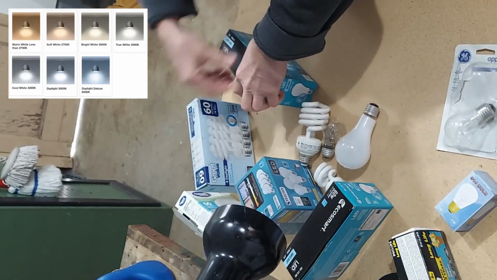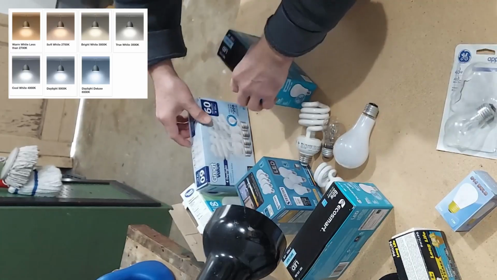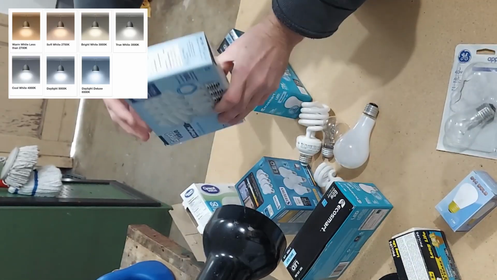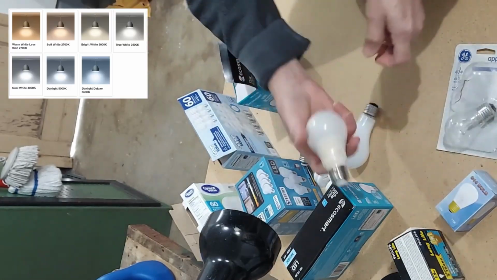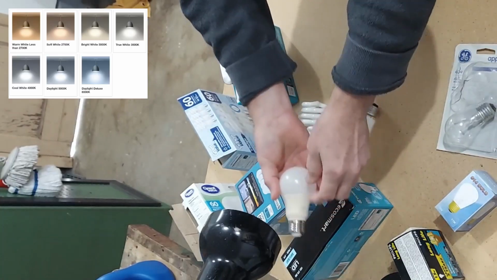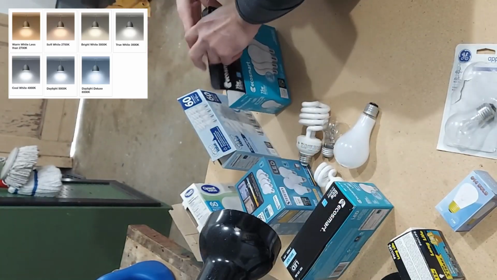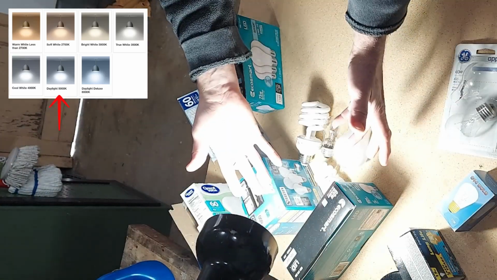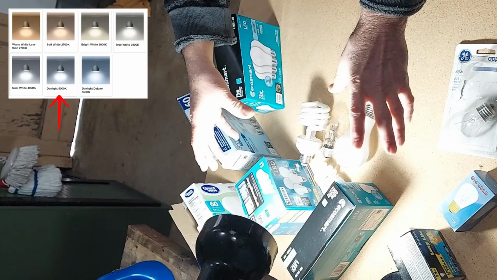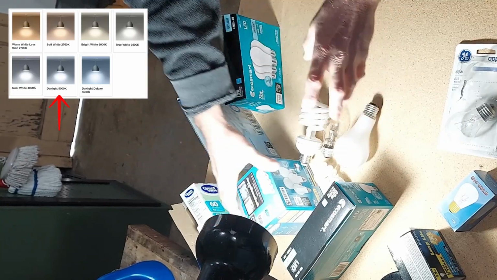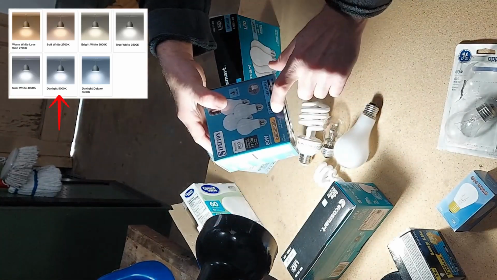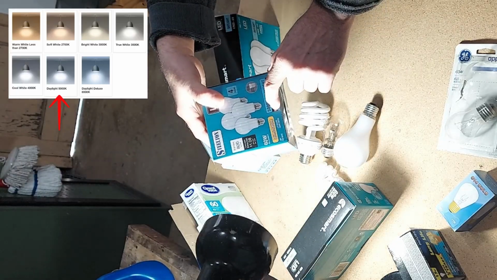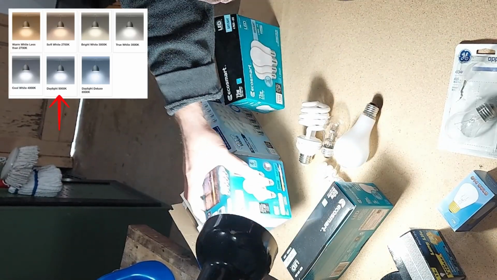If we go a little bit higher than that, so this is the LED light. Let's test it. See how bright it is? The color is according to the number. 5K is brighter, meaning like daylight.